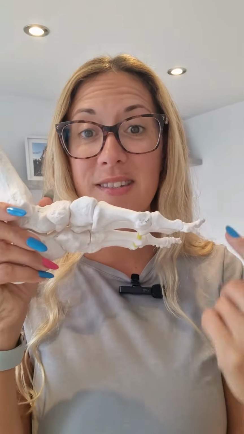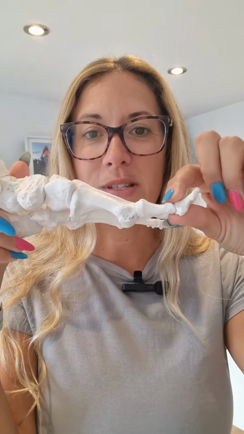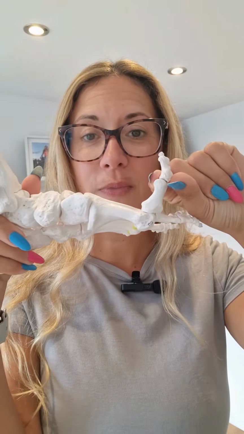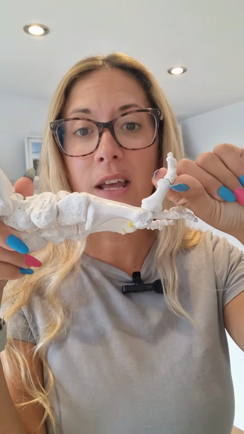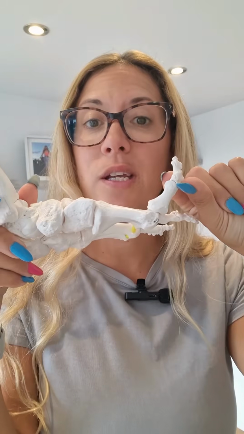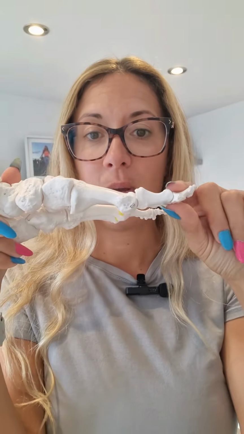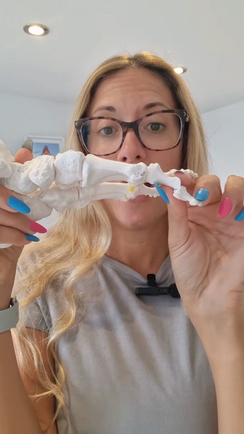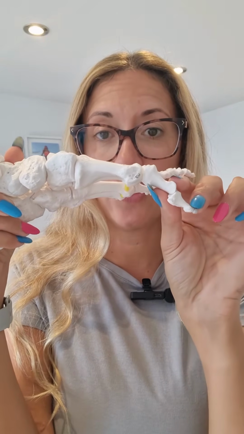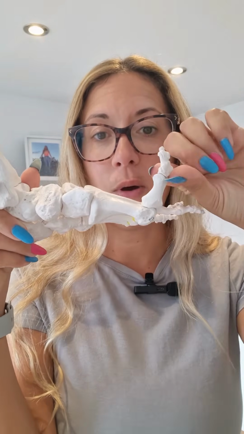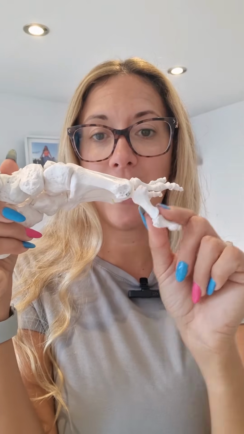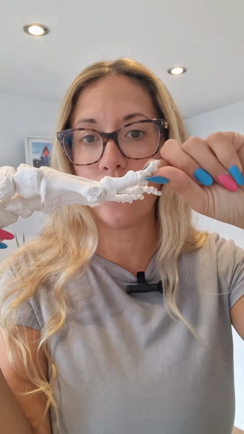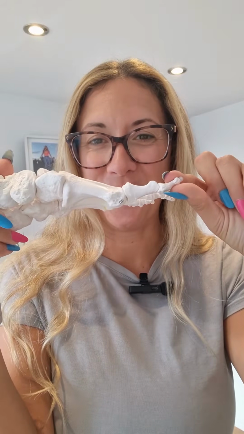So first of all, in our side-on plane, we have got extension of the toe, otherwise known as dorsiflexion. And this is where the toe is pointing to the ceiling. We then have flexion of our toe or plantar flexion, and this is where the toe is pointing to the floor. So we can go up with this toe and we can go down, and the halfway through the toe here at this joint can also do the same thing, go up and down.